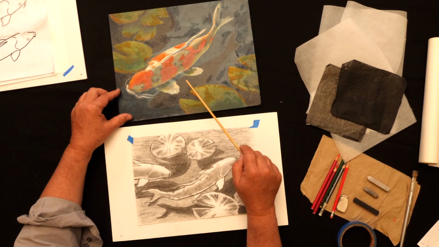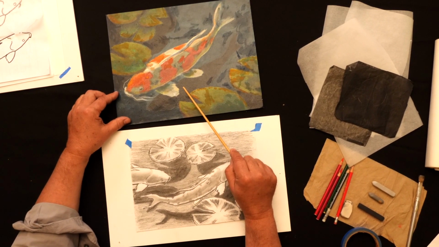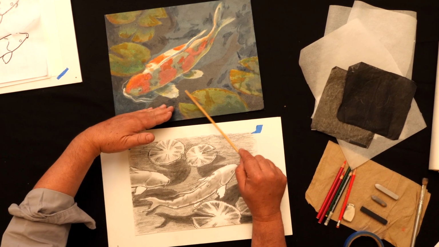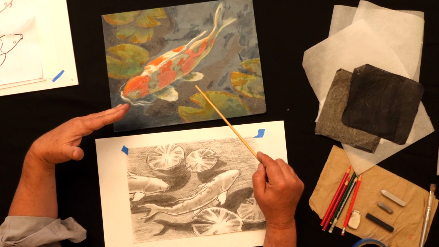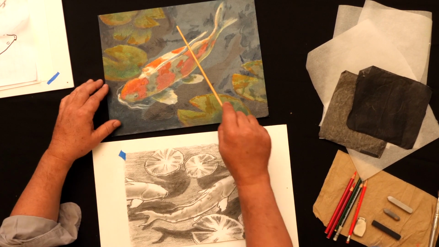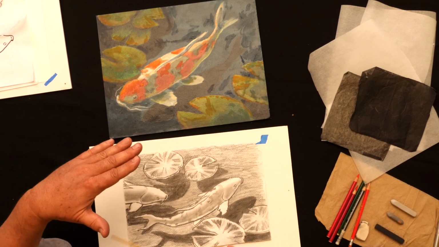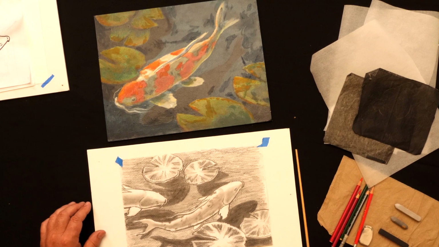What I like about this painting is the fact that it looks like the koi fish is floating. You can see that there's a ground, which is the bottom of the pond, and he looks like he's swimming through the pond. So we gave him the look of floating rather than being seated on the ground. And as well, the lily pads are casting shadows on the floor beneath them. So that's what's called a light source and a shadow.